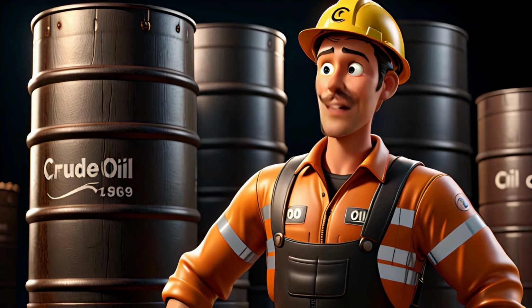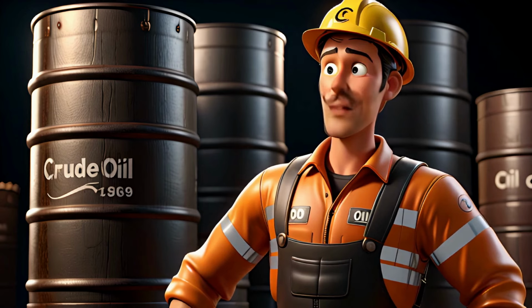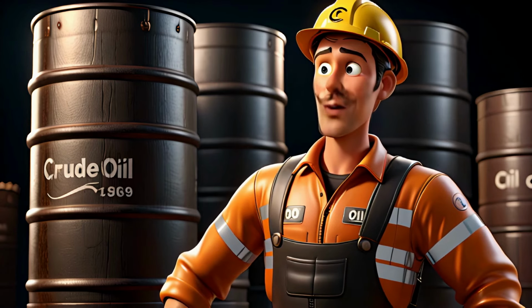Our topic today is about demulsifier. Let's find out what a demulsifier is, what the different types of demulsifiers are, and how it works.